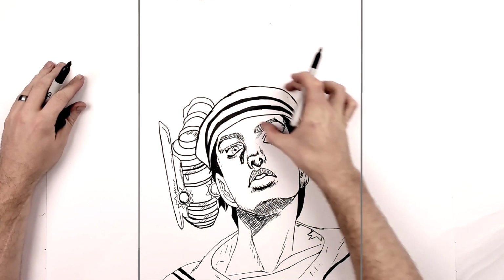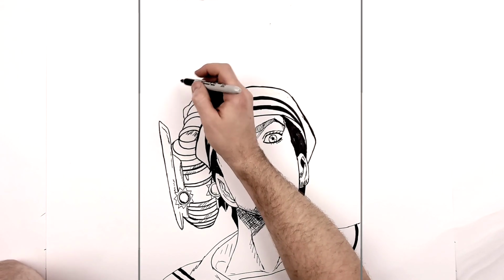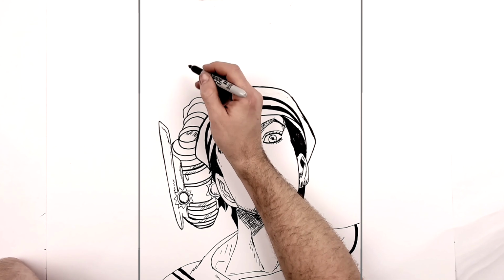And then his arm goes this way. So best way to do that now.